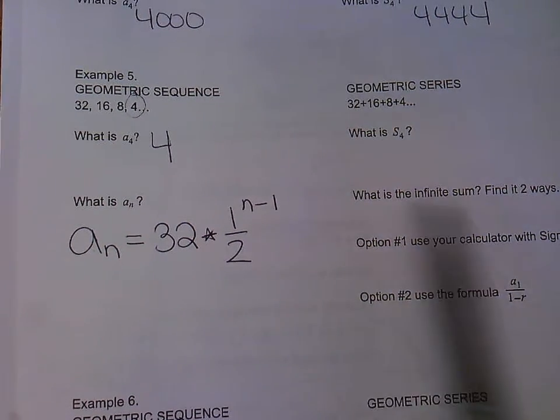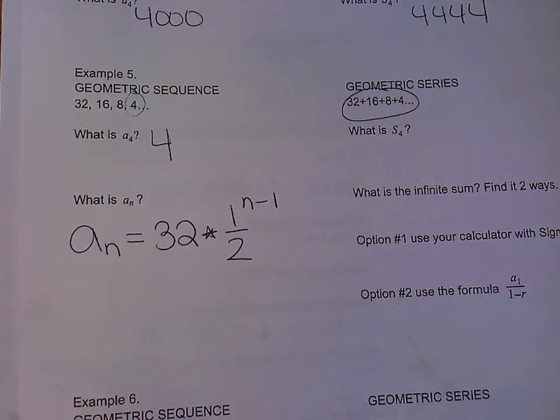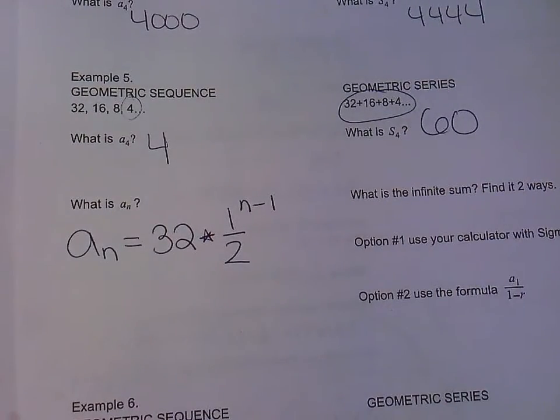Same geometric series over here. This time they want you to just add up those 4 terms. So what is s sub 4? 32 plus 16 plus 8 plus 4. So that just comes out to 60 when I add those 4 numbers together.